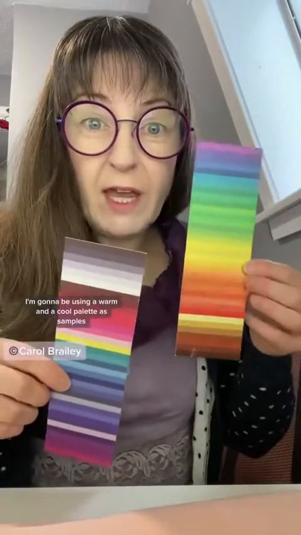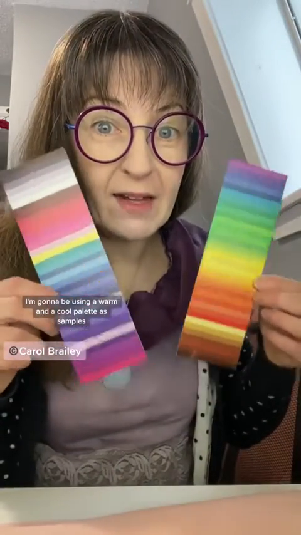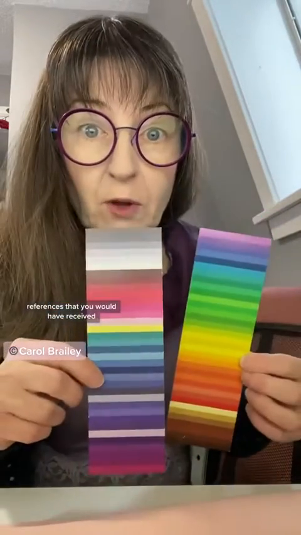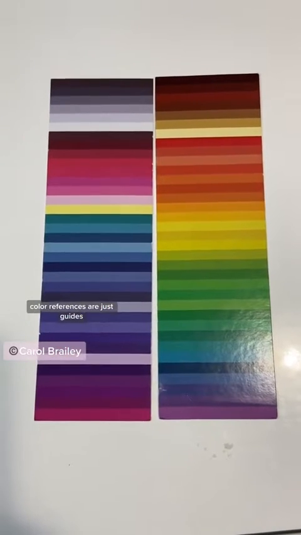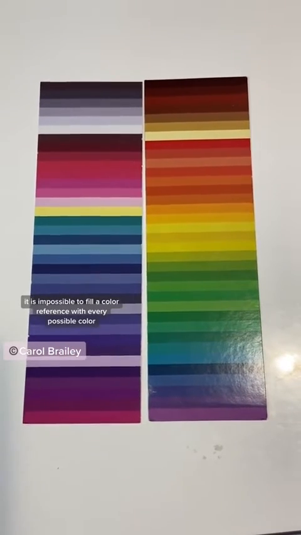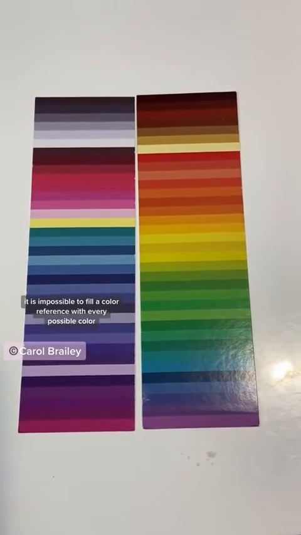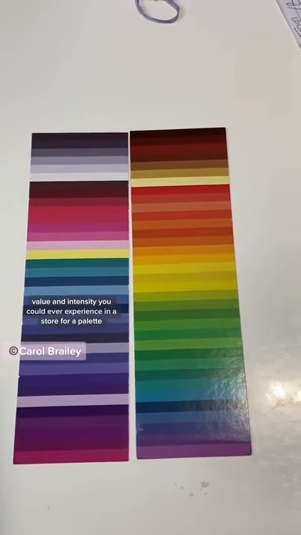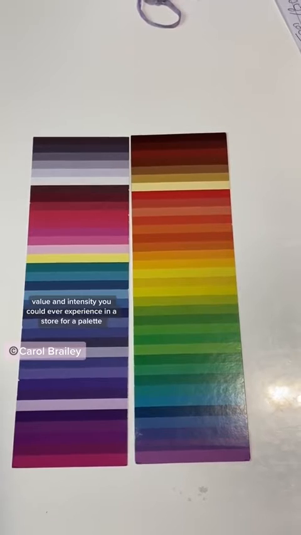To illustrate this conversation, I'm going to be using a warm and a cool palette as samples, and then you can apply this conversation to your color analysis references that you would have received. Color references are just guides. It is impossible to fill a color reference with every possible color in terms of undertone, value, and intensity you could ever experience in a store for a palette.